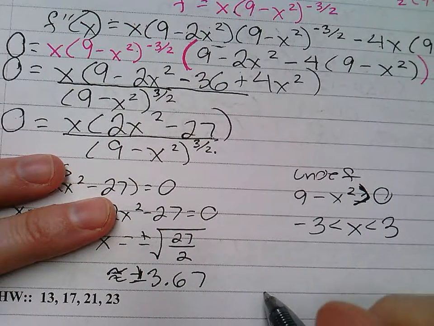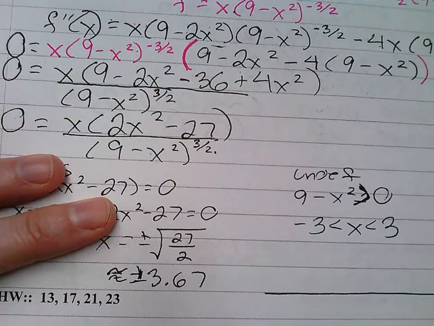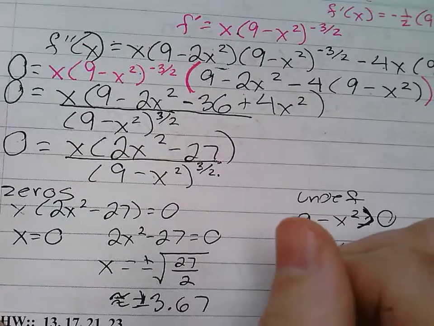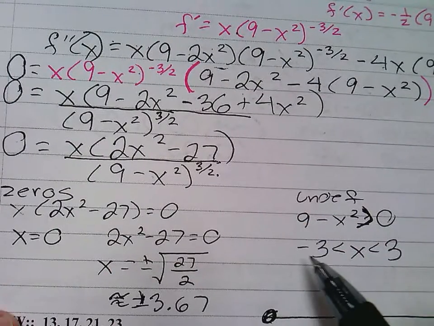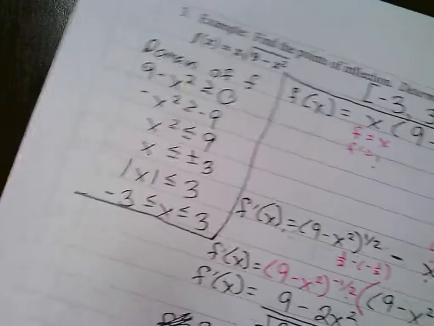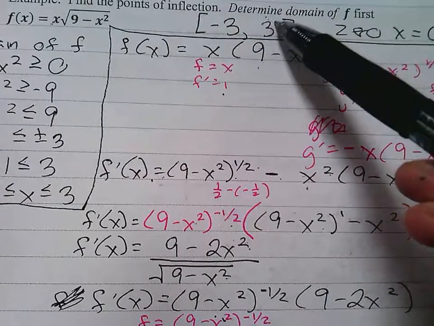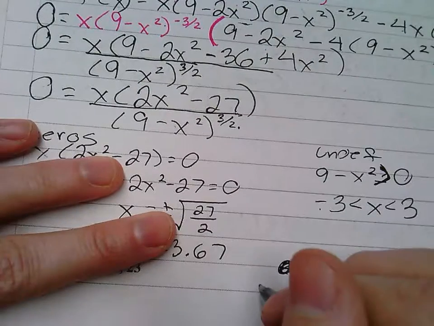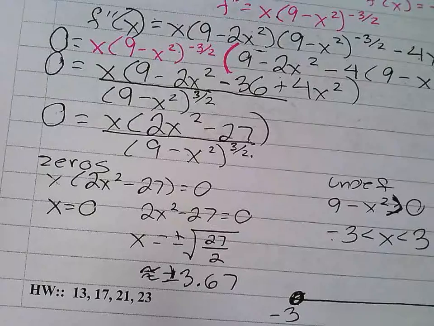Almost done. I know, it's a workout. So you have negative 3 and 3. You do have to check negative 3 and 3 because they're defined up here. And 3.67 is out of the way.